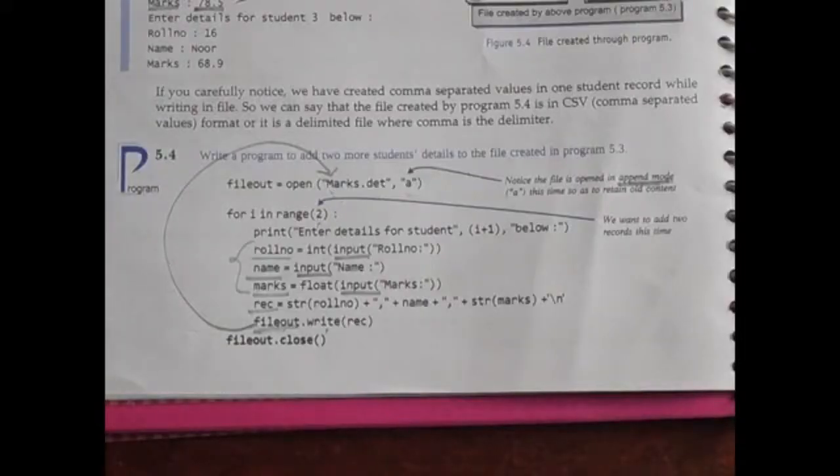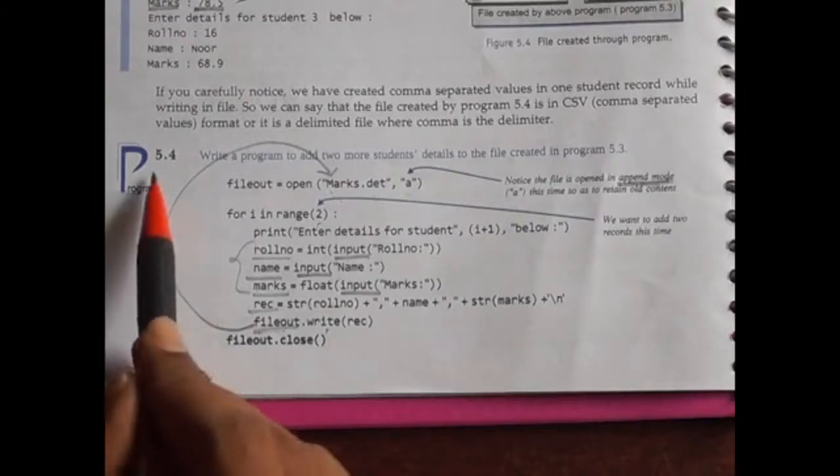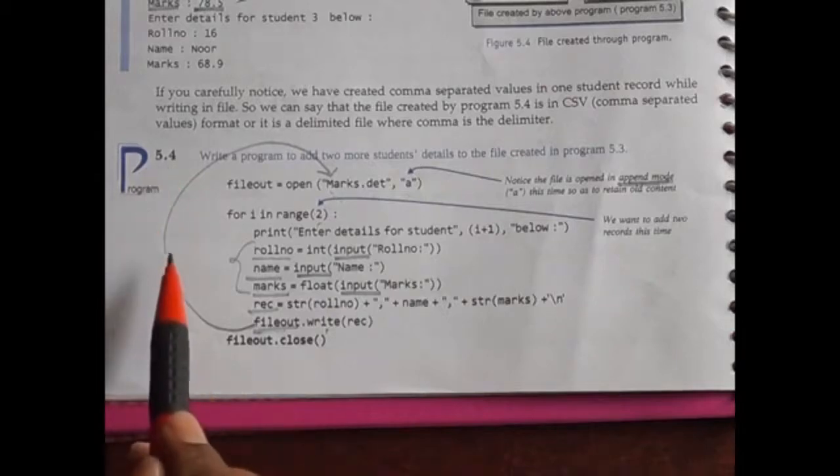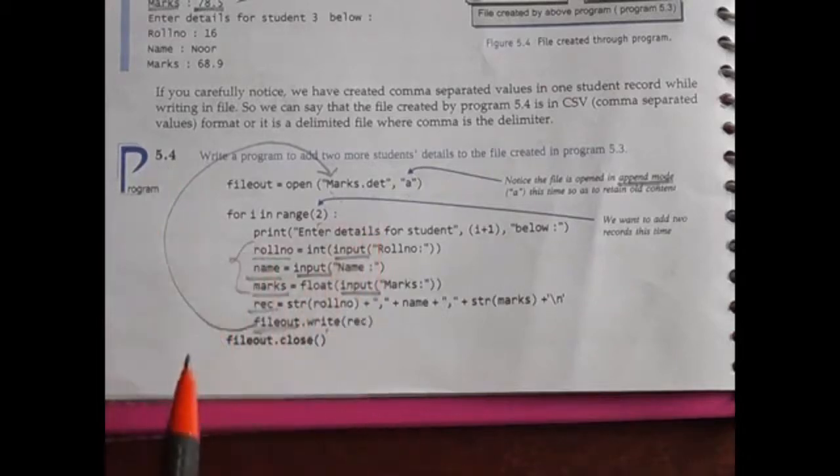So good morning students, it's a computer science class. Lesson number 5, file handling. Take page number 186 and program 5.4. Okay. So what is this?